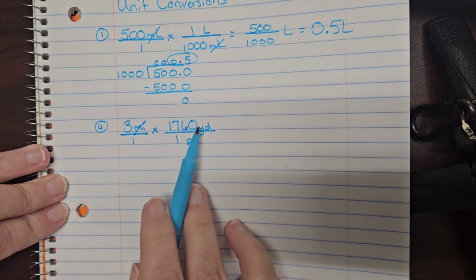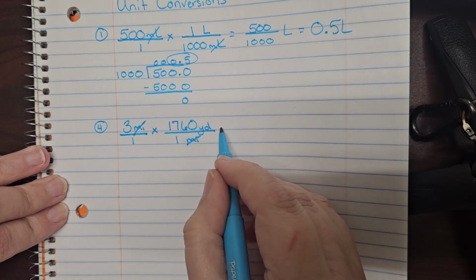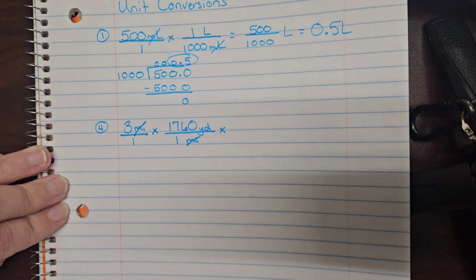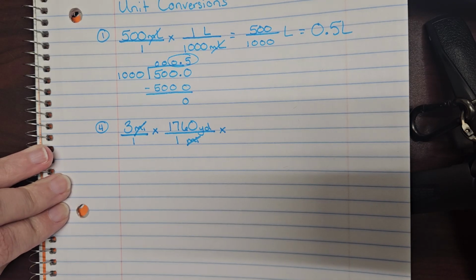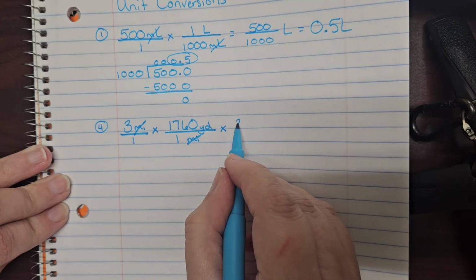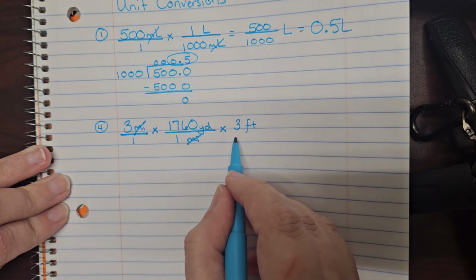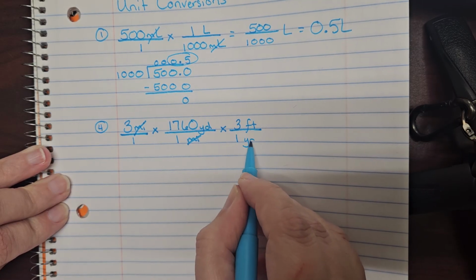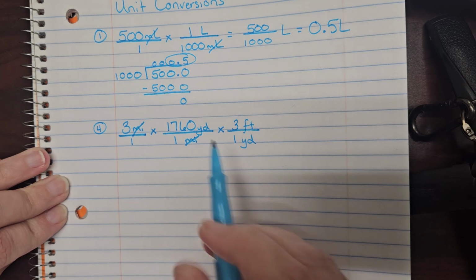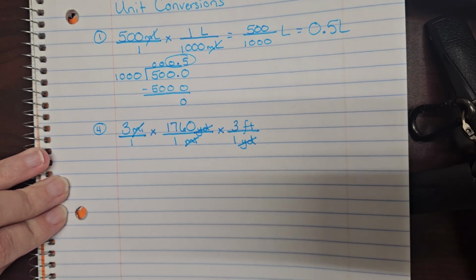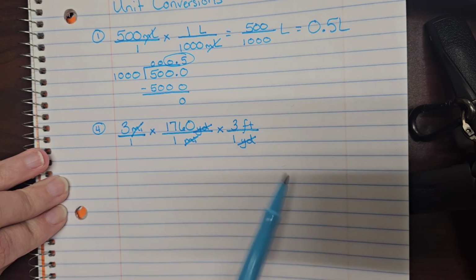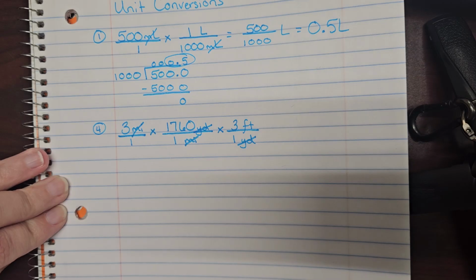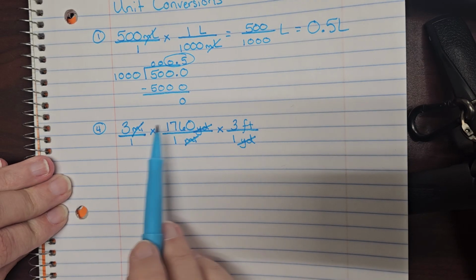Since this isn't the unit of measurement I need to end with, now I need to multiply that again by how many feet are in a yard. So that's 3 feet in 1 yard. Yards cancels out yards. It only works when one's a numerator and the other one's a denominator. If they're both numerators, you can't cancel them out. So make sure that you've got them diagonal from each other.